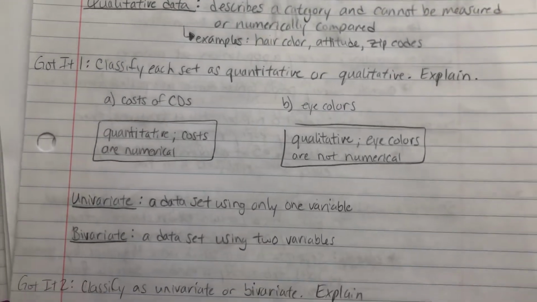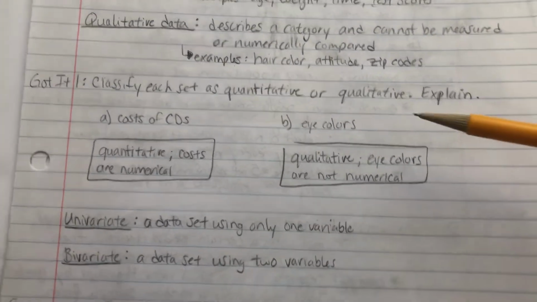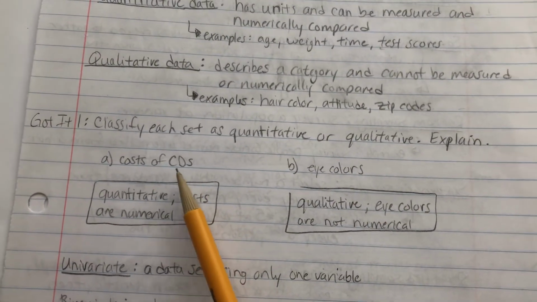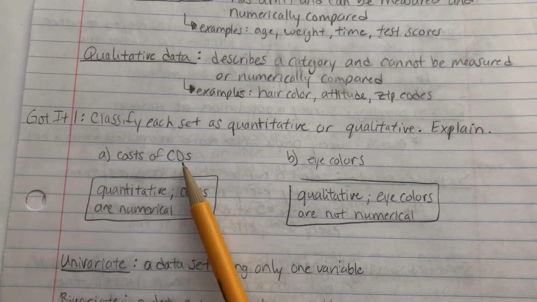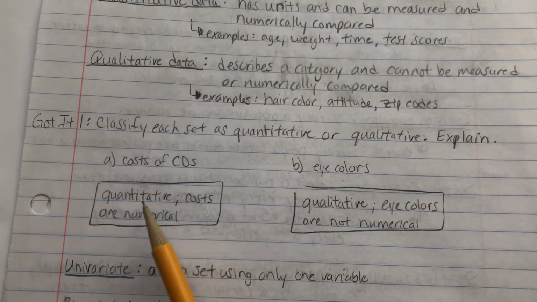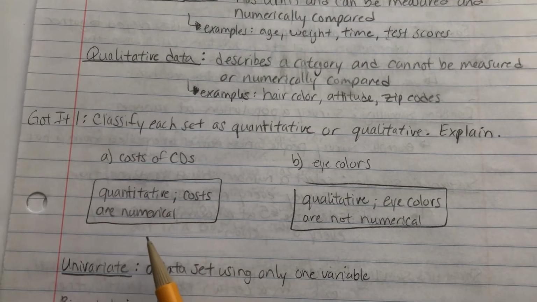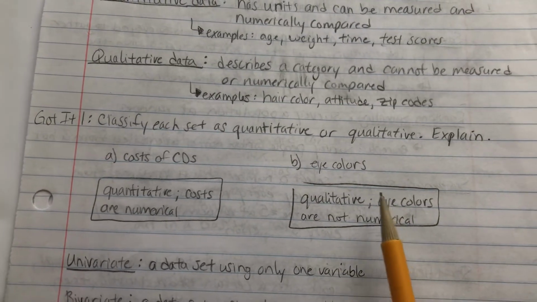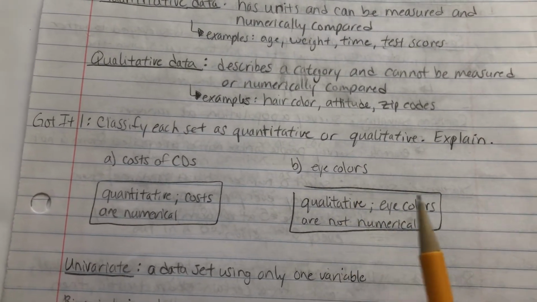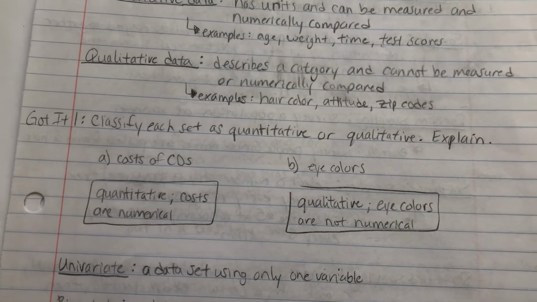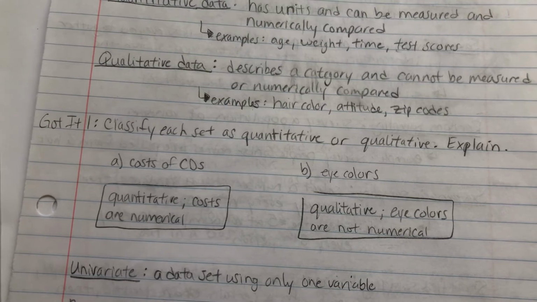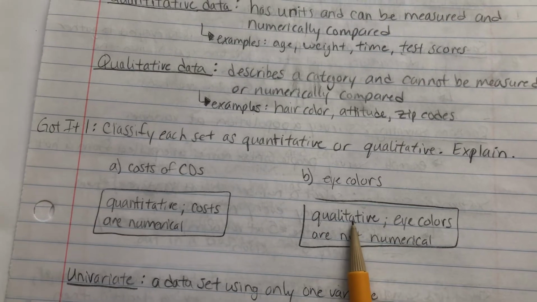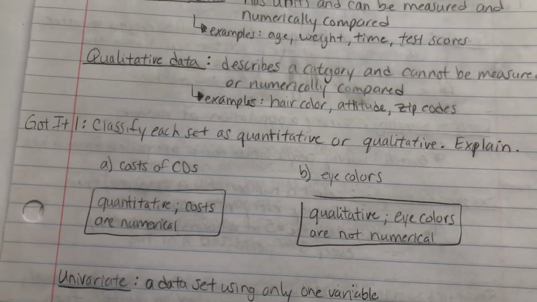So for Alg1, if you're following along in your book, we're going to classify and explain our classifications. So cost of CDs is part A. Costs are numerical data. They're used as a unit of measure, so those are going to be numerical, and it would be quantitative data. For part B, we have eye colors. These are not numerical. That would be our explanation as to why we would classify this as qualitative data. So even though we could say 3 people have brown eyes, the topic of discussion is the eye color, not how many have that eye color. So that's why this would be qualitative instead of quantitative.